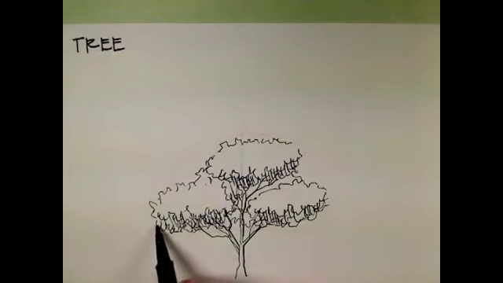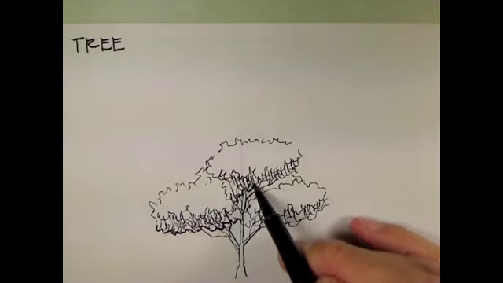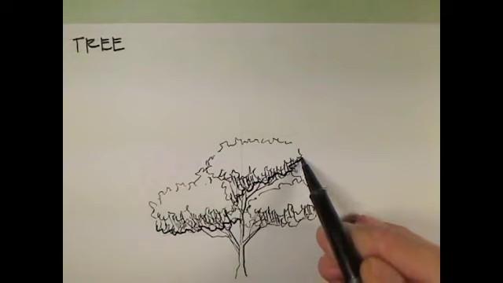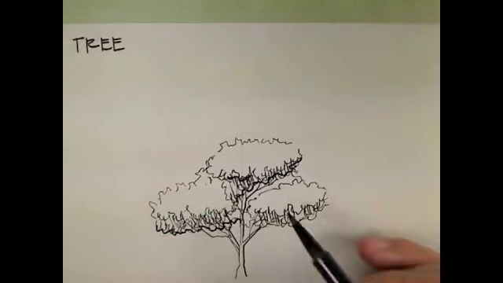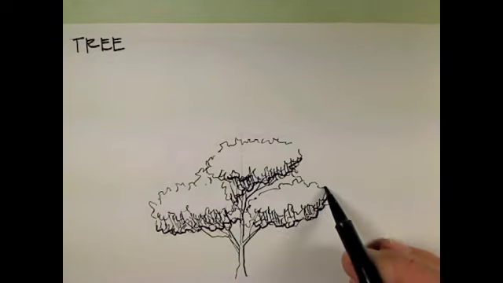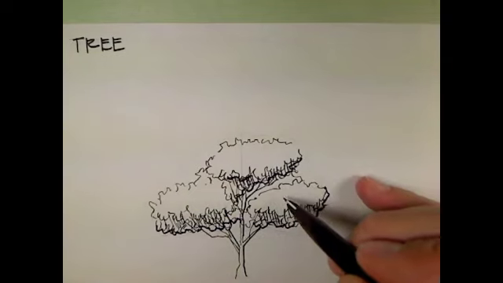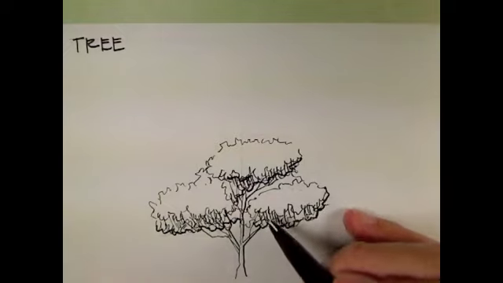Now I'm going to take my heavy pen. I'm going to kind of shadow in those dark areas. And I may add some stipples.